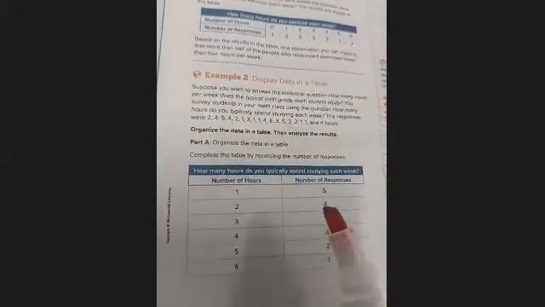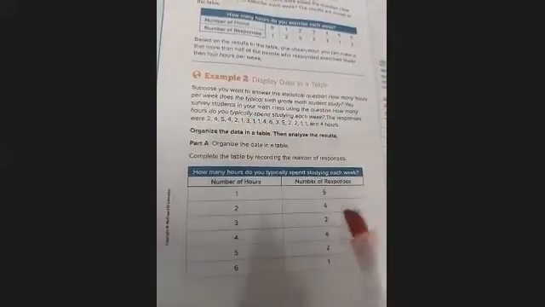So they put 5. How many 2s do we have? 1, 2, 3, 4. So they put 4. How many 3s? 1, 2. So they put 2. How many 4s? 1, 2, 3, 4. So they put 4. How many 5s? We have 2 fives. They put 2. How many 6s? One 6. They put 1. This is how we turn the data by numbers into a table.